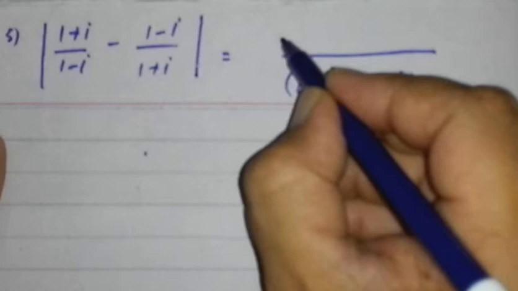Now look, this iota cancels with this iota, here we get 2 into, and this 1 plus iota, so this will become minus 1, minus into minus plus iota, here we get 1 and iota square value is minus 1, absolute.